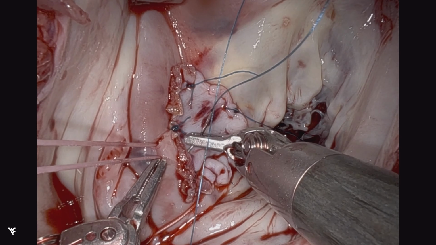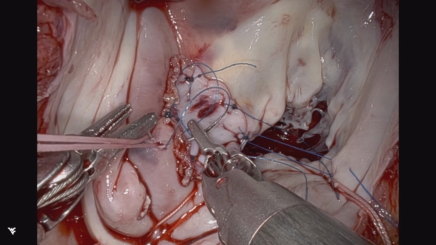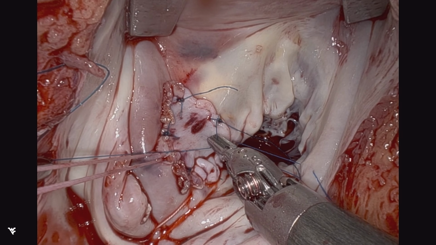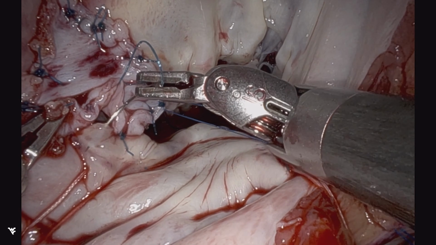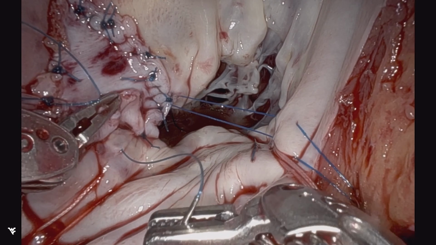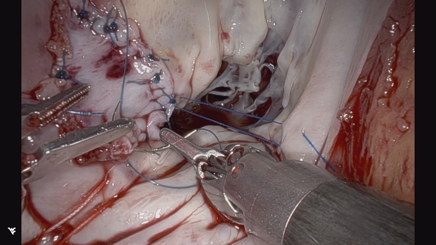Using a running technique, again, the same monofilament suture. And then to complete the onlay patch, this is more of a reconstruction now of P1. And once that's complete, we'll do the completed anastomosis to the residual tissue of the posterior leaflet.